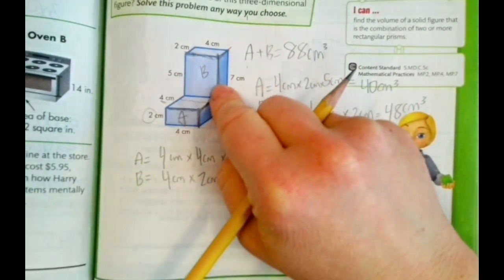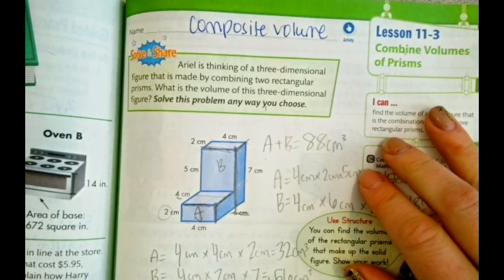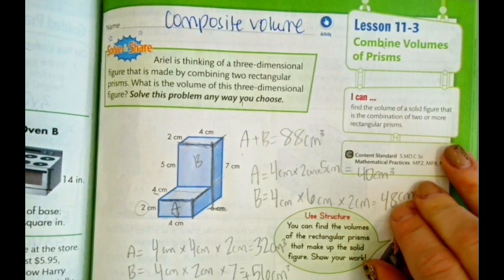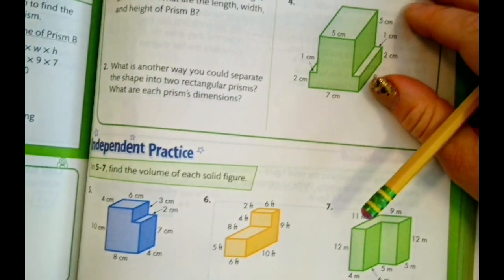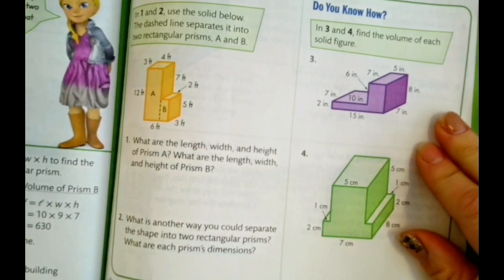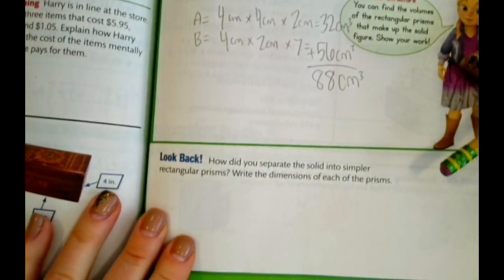So on both, I got the same answer. I just wanted to show you that you can split it 2 different ways. This is a tricky, harder, longer lesson, but I love it. It's really fun. The book has a couple of examples, and then once you get rolling and you feel like you're doing pretty well, I'll give you some more challenges to solve.